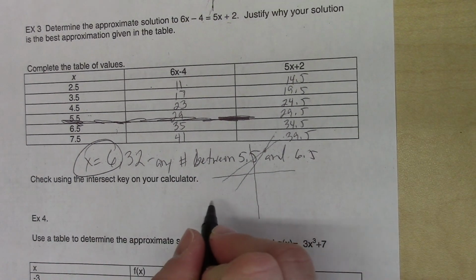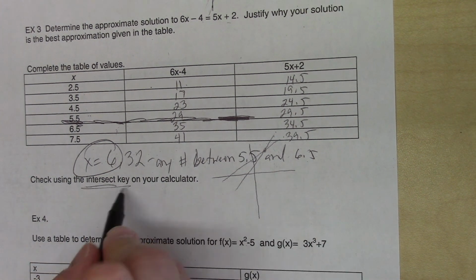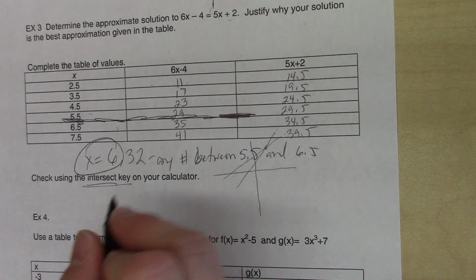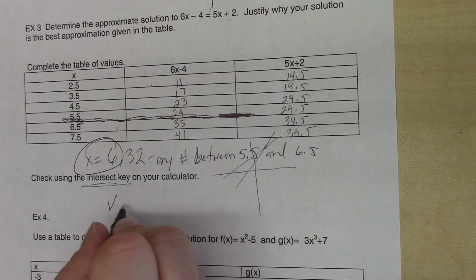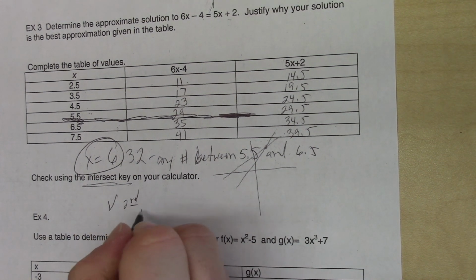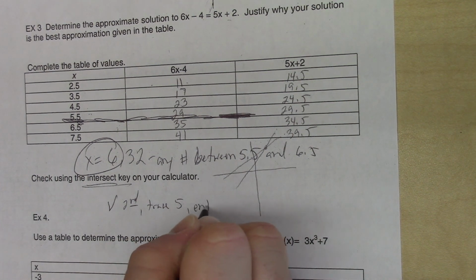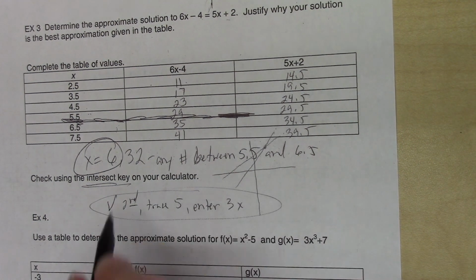And then check using your calculator, intersect key. Well, you can plug this in here. We're going to talk more about using the intersect key on the next lesson, actually, the calculator lesson. But basically, you're going to check it by going second, trace, 5, and then press enter 3 times. Again, you're going to see that on the next lesson, but maybe that's a little heads up, okay?